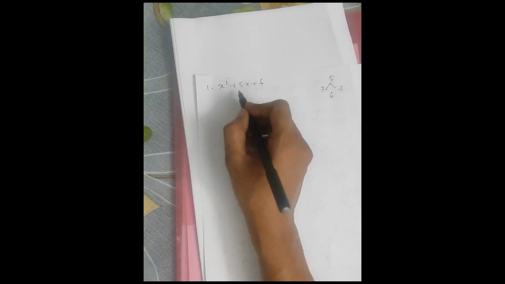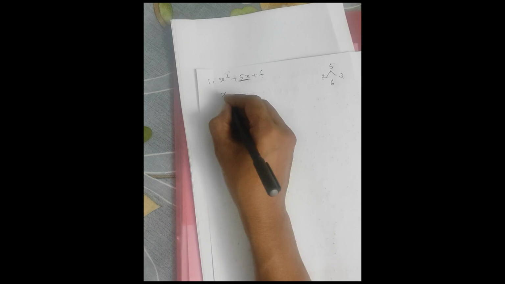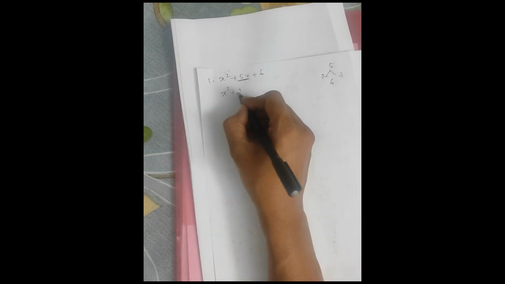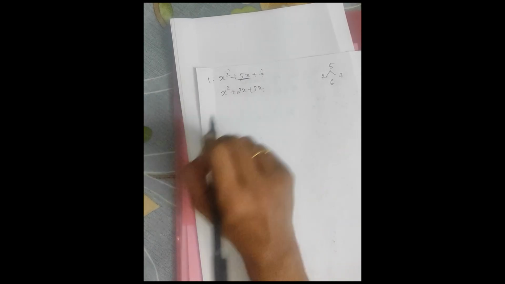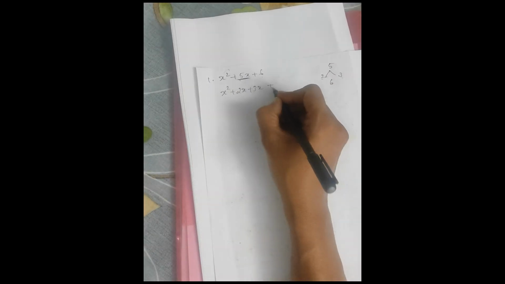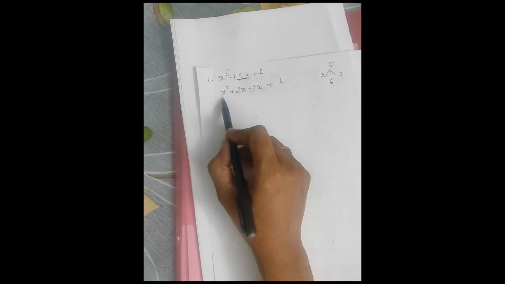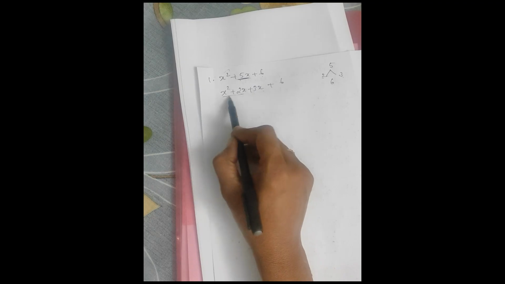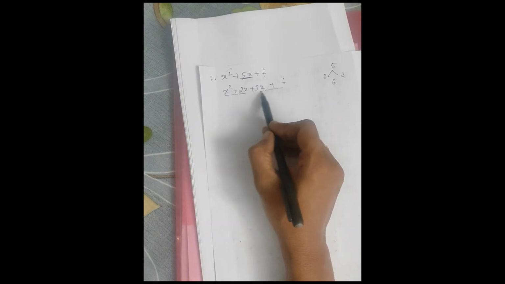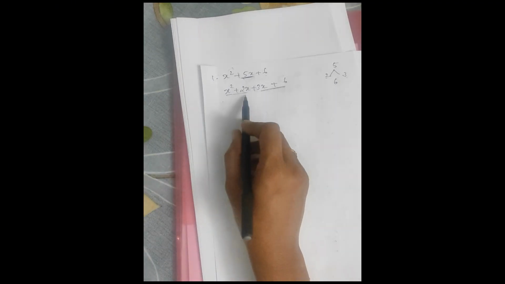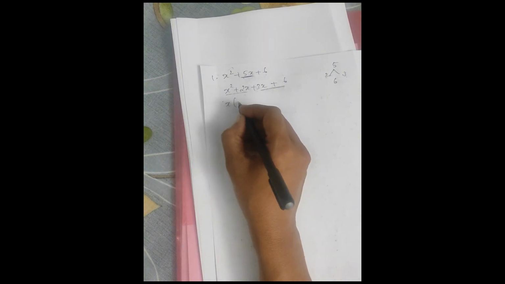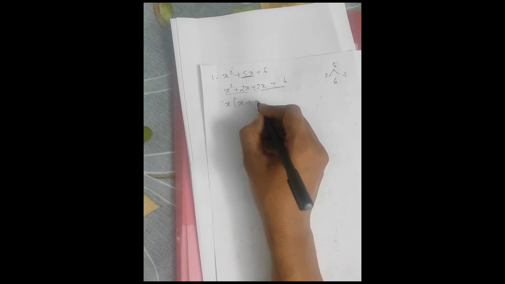So we write these numbers instead of 5x. It means we have to split up 5x. So x square plus, instead of 5x, you write 2x plus 3x. This is the meaning of splitting the middle term. The last one is a constant term. We already studied factorization by grouping, so do that step. The first two terms, we can take x out of the bracket, and while dividing it becomes x.